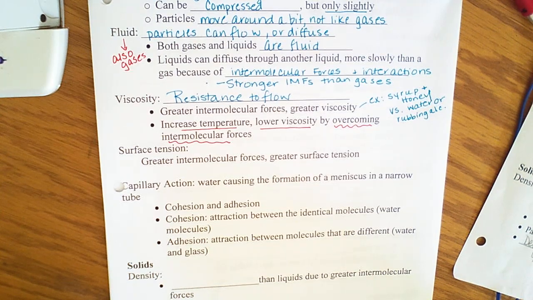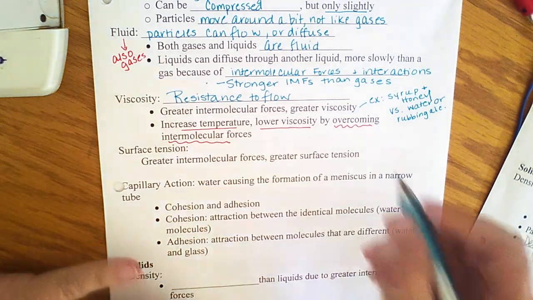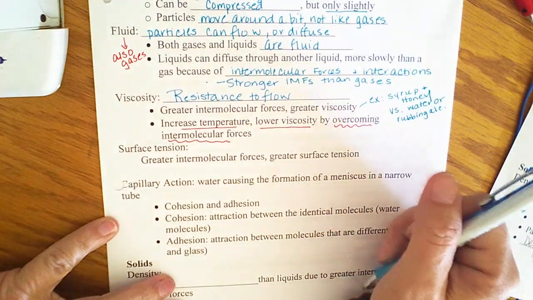By raising the temperature, you can make syrup less viscous because you start to break apart those intermolecular forces. Does that mean that it breaks down into carbon and hydrogen and oxygen? No, it does not. Those intra bonds stay together. Only the forces between the particles are overcome when you raise the temperature.